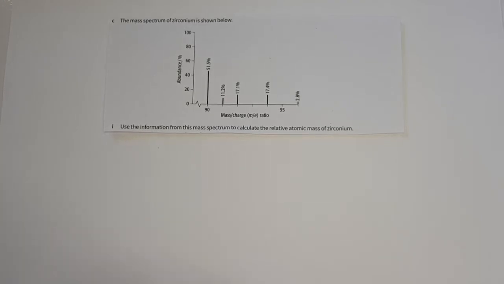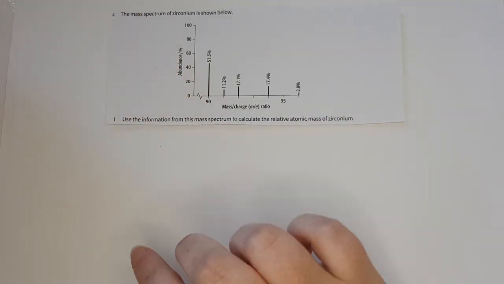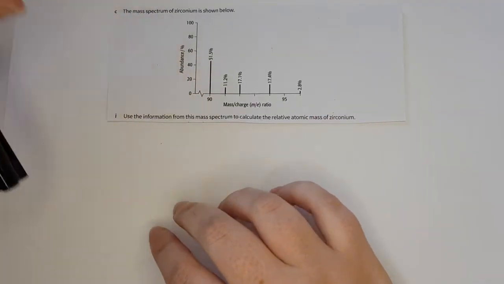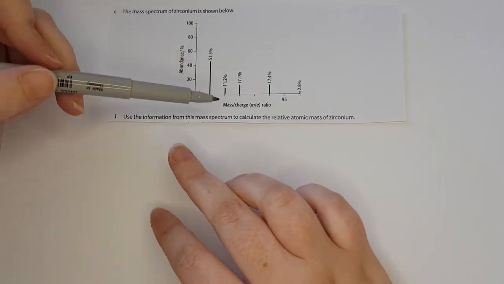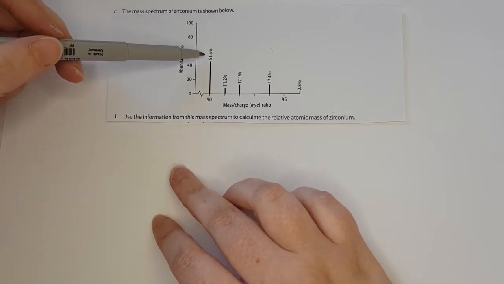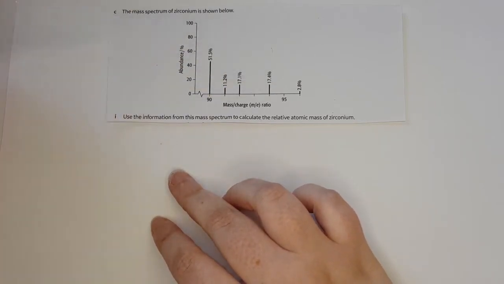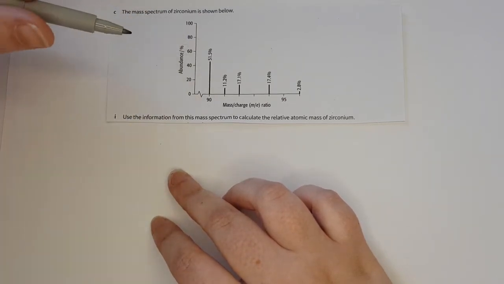Okay, so if we're given something like a mass spectrum like this, and we're asked to calculate the atomic mass of something, we're going to use our standard formula, and we take our mass charge ratio times its percentage abundance and add those all together and then divide by 100, because our overall total of percentage adds up to 100.